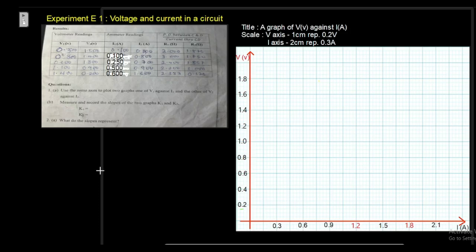Alright, so in this video we're going to be treating an experiment on electricity, and the experiment is experiment E1, and the title is voltage and current in a circuit. Voltage and current in a circuit. So basically the experiment has been carried out and we have the results from this experiment. Here we have the voltmeter readings, the ammeter readings, and then the potential difference divided by the current.